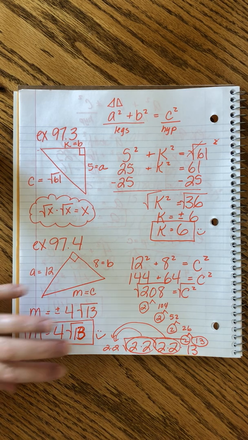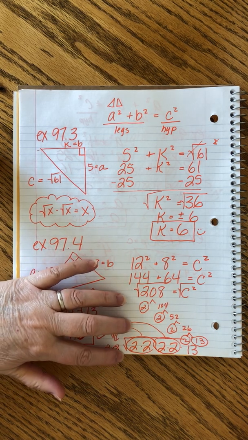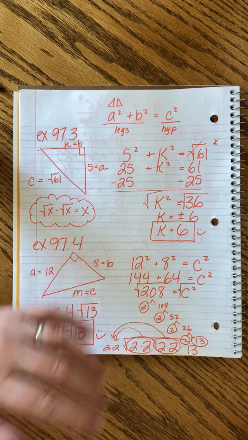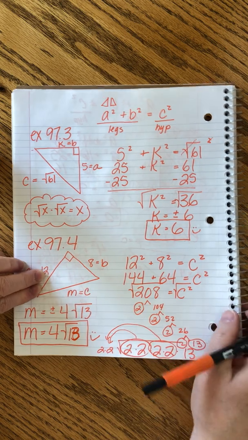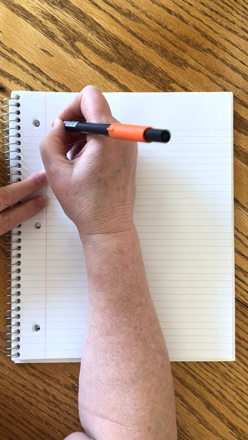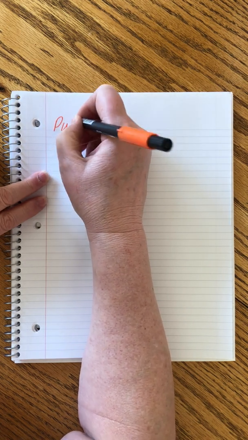All right, so we use our skills with radicals to break these down. Okay, last step is to talk about three sizes of right triangles that are very helpful and useful. We see them over and over again when we're talking about Pythagorean theorem. We call them Pythagorean triples.